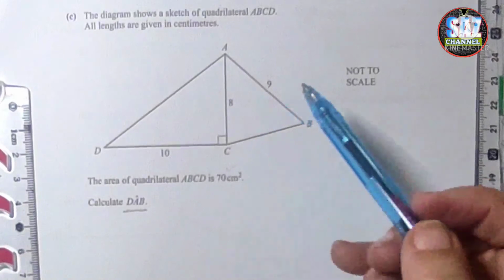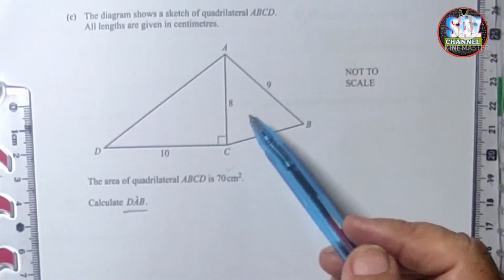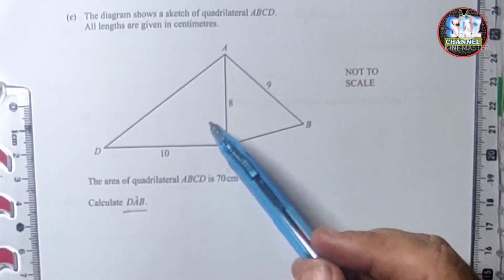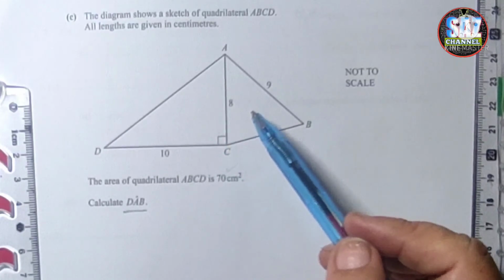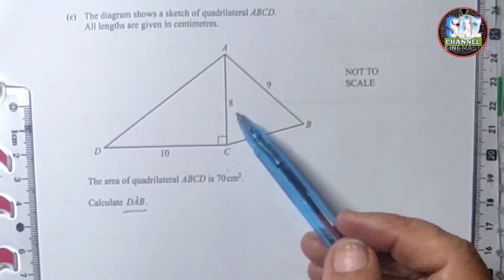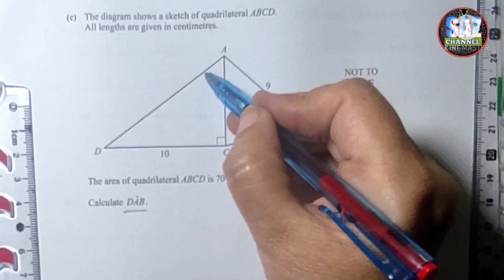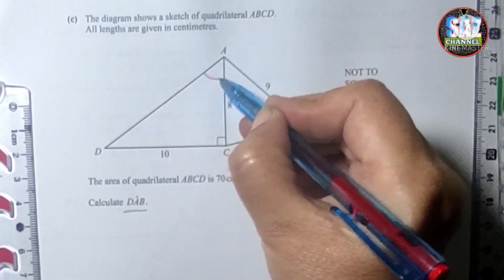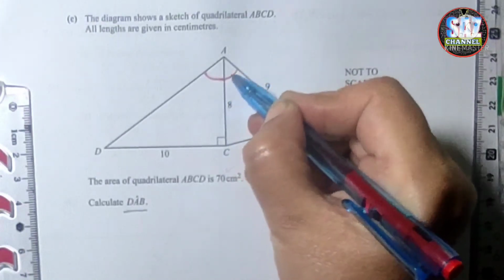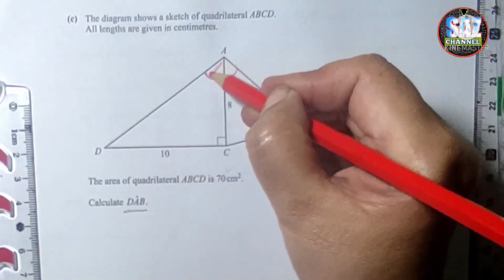Now look, children, we are given the area of ABCD, the shape, which is a composite figure, and it contains one right triangle and one oblique triangle. The area of this whole shape is 70 centimeters square, and we have to calculate the angle DAB. If we observe the angle DAB, it has some portion in the right triangle and some portion in the oblique triangle. This is the angle that we have to calculate.